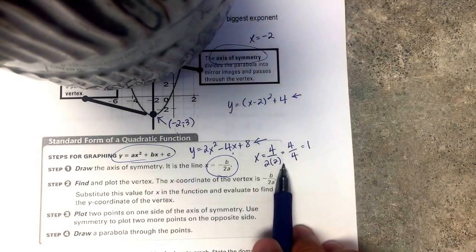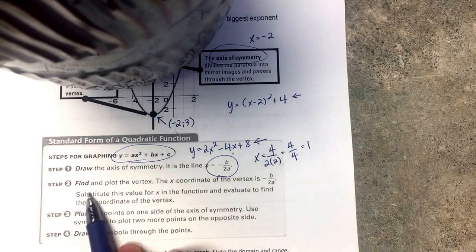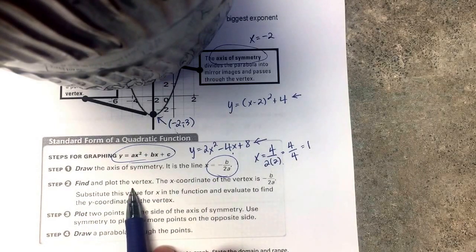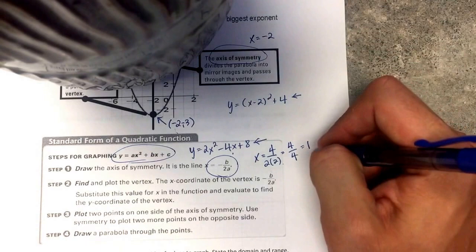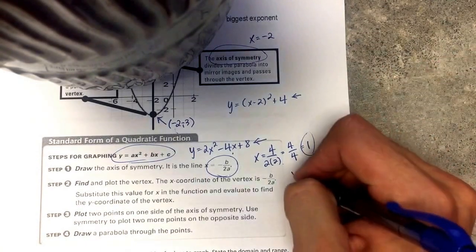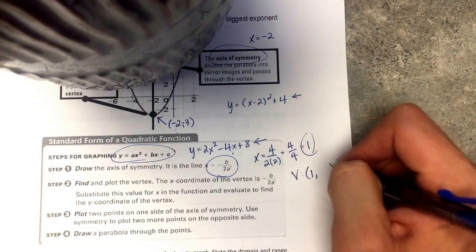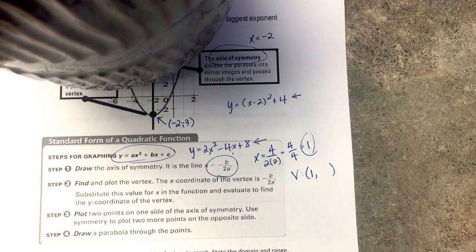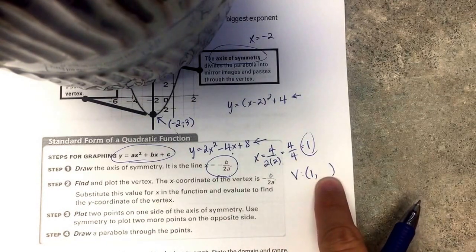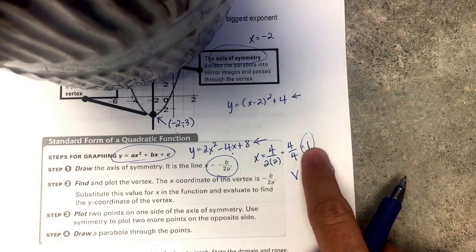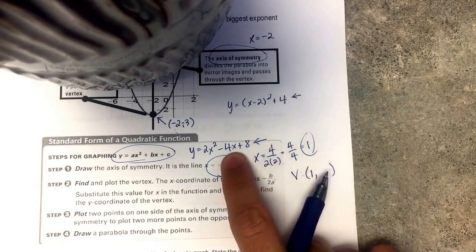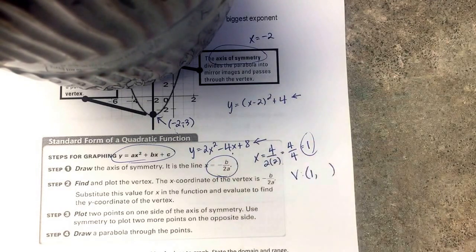Once you have this value, what's the next step? The next step is to plot the vertex. What you're going to do is take the value you just found, and that is the x-coordinate of your vertex. In order to find the y-coordinate, you do what you do for any coordinate point. If you know the x, plug the x into the equation, and that'll give you the y-coordinate.